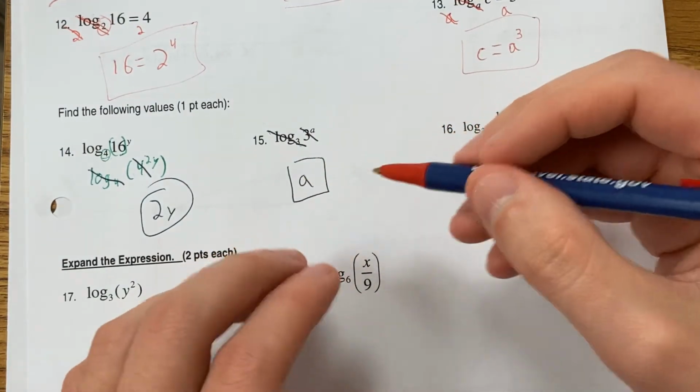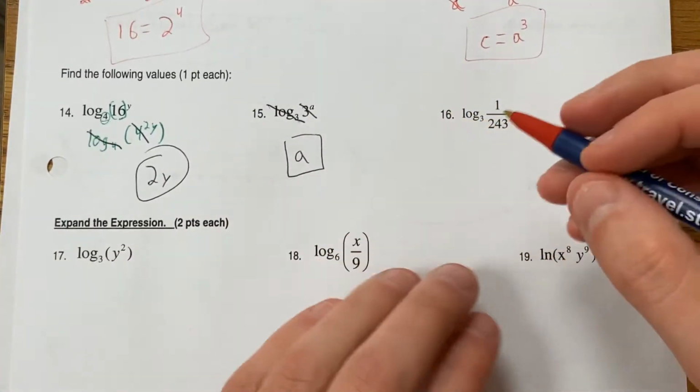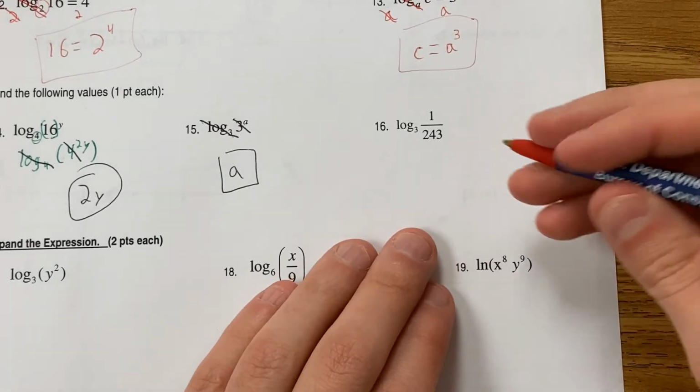Hooray! Get it? Hooray! I'm trying to keep myself entertained.